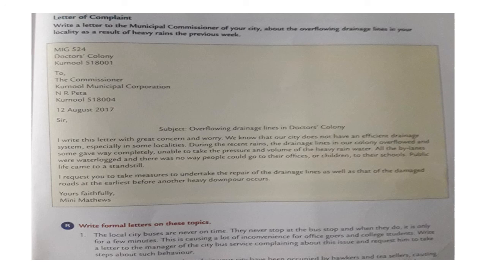There is a question. The local city buses are never on time. They never stop at the bus stop, and when they do, it is only for a few minutes. This is causing a lot of inconvenience for office goers and college students. Write a letter to the manager of the city bus service complaining about this issue and request him to take steps about such behavior. So you can try it yourself.